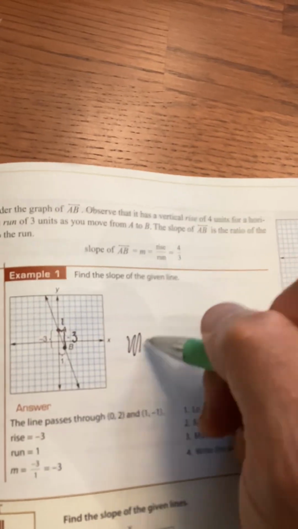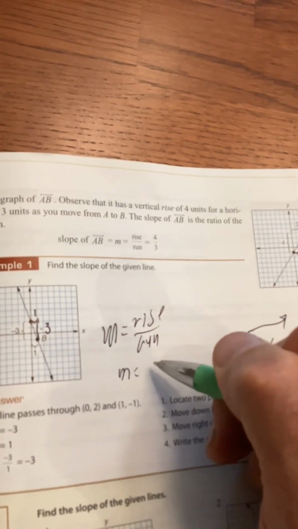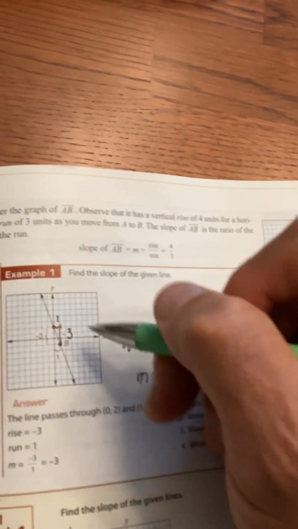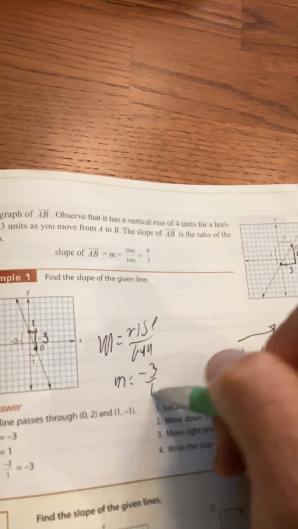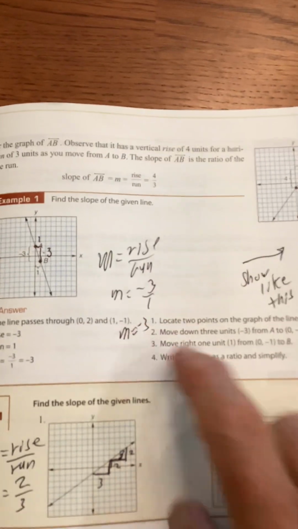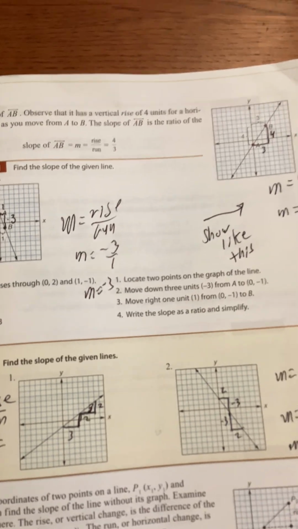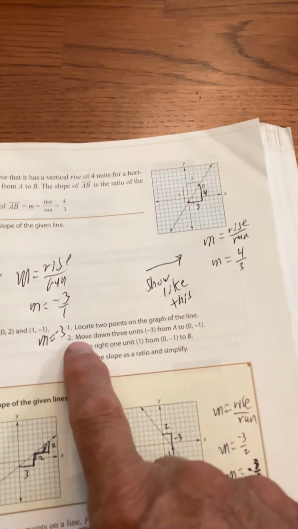It'd be M equals rise over run, and M equals the rise, which is -3 over 1, and then that reduces to just -3 if your denominator is 1. Anyways, your slope is always a rate of change. It's a fraction. If it's not looking like a fraction, just stick a 1 under there.